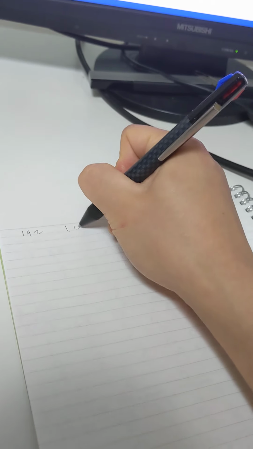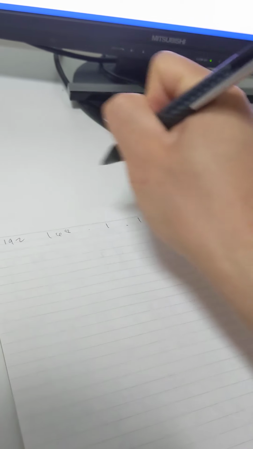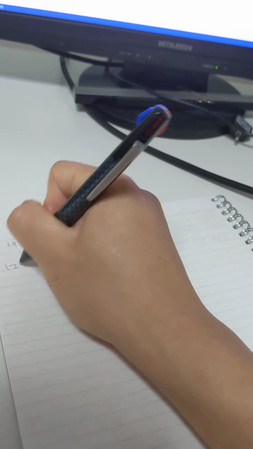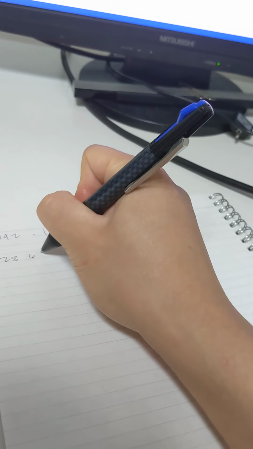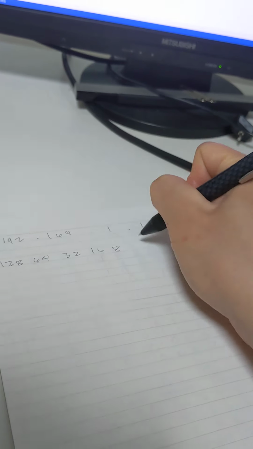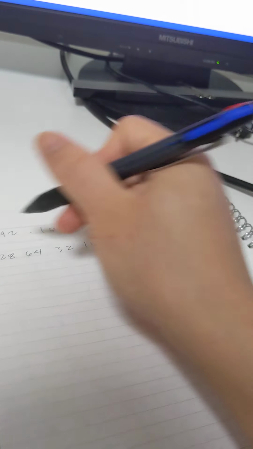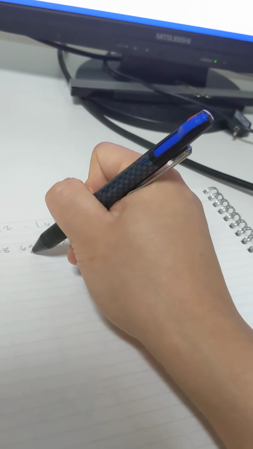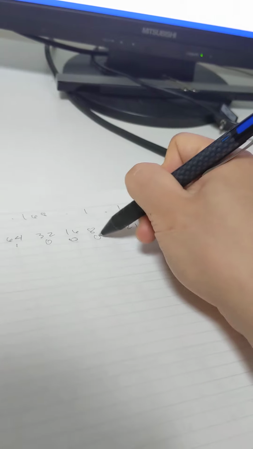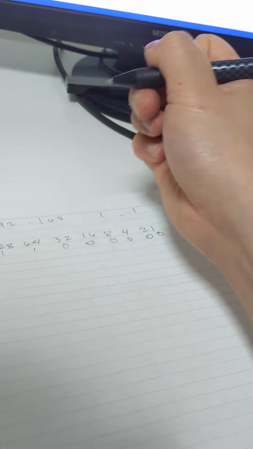Let's start. 192.168.1.1. So we need our handy dandy converting chart. 128 64 32 16 8 4 2 1. So we're gonna convert 192, which is 128 plus 64, already 192, so the rest would be 0 0 0 0 0 0. 1 1 and then 6 zeros.